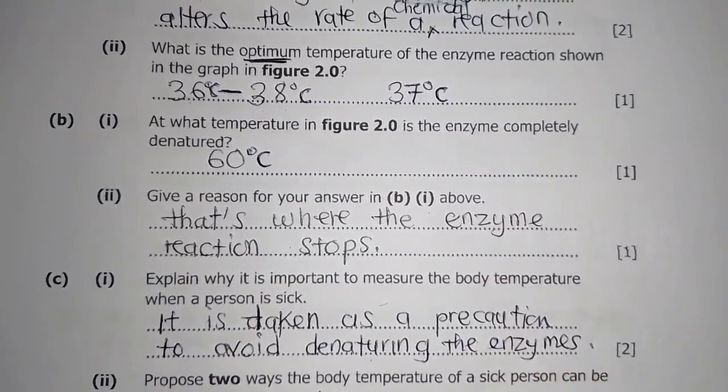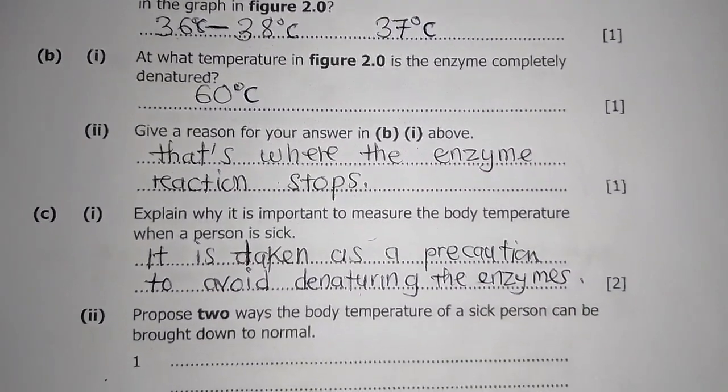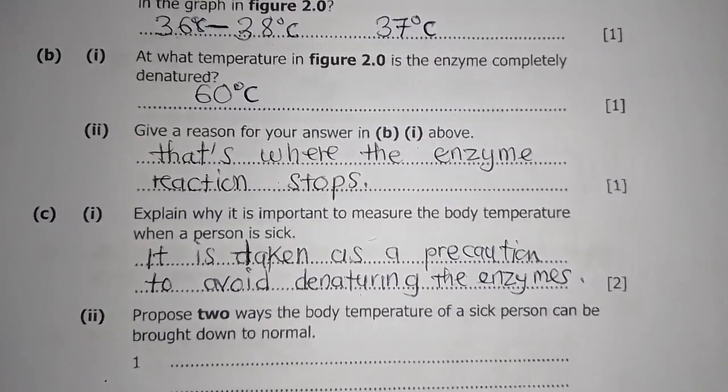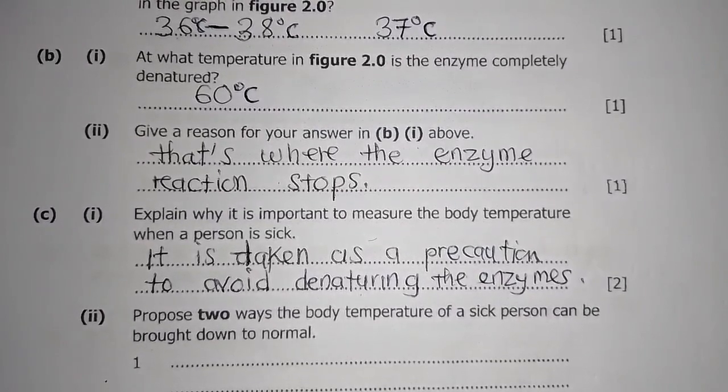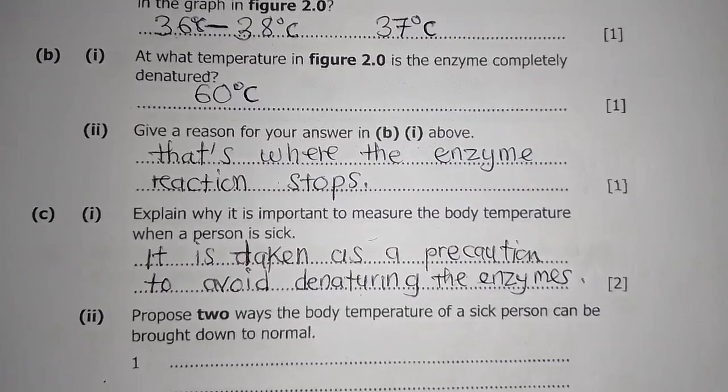Have you seen? This is your answer. This is how you need to answer that one. So this is the reason. It is taken as a precaution to avoid denaturing the enzymes. So that's the reason why when you go to the clinic, the first thing they will do to you is that they are going to do what? They are going to measure your temperature so that they can avoid denaturing the enzymes.